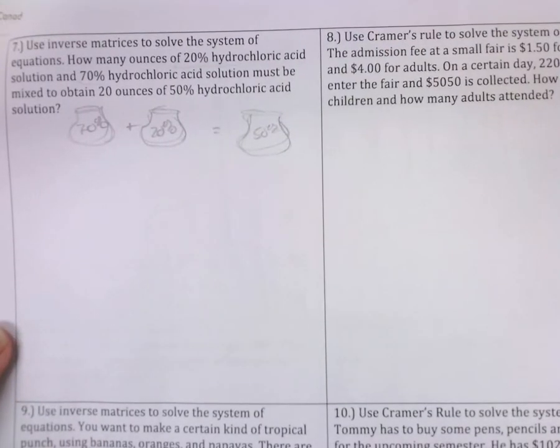Focus. I need a variable that can represent what I'm trying to figure out. So what am I trying to find?